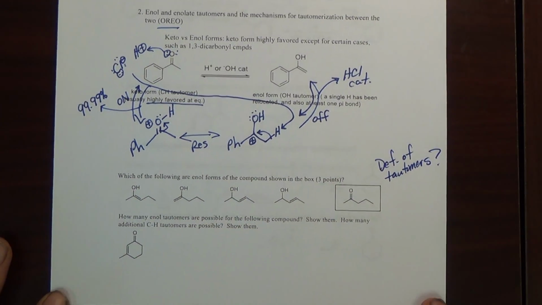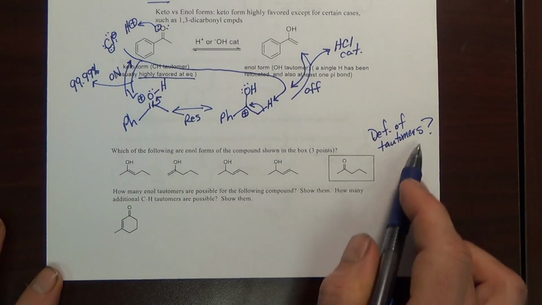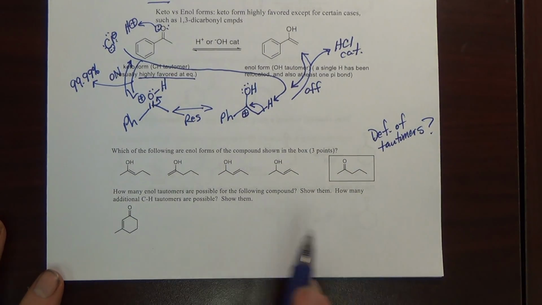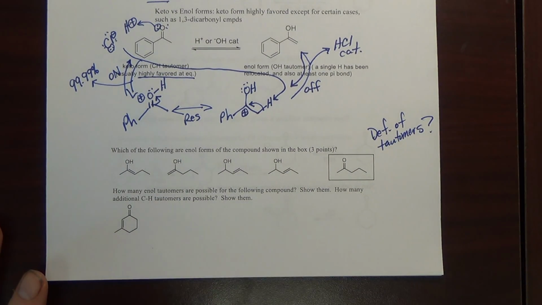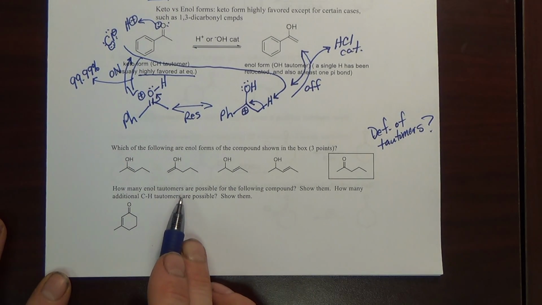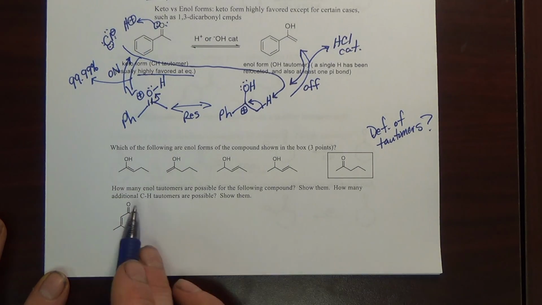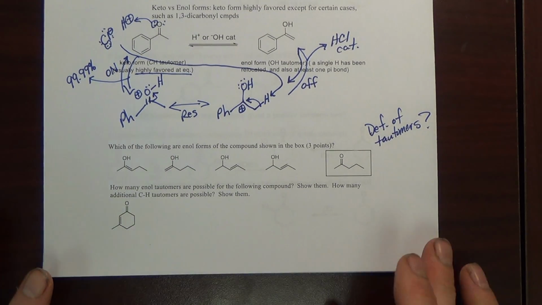I will let you remember this and answer that question. And also here, how many enol tautomers are possible for the following compounds? Show them. How many additional CH tautomers are possible?